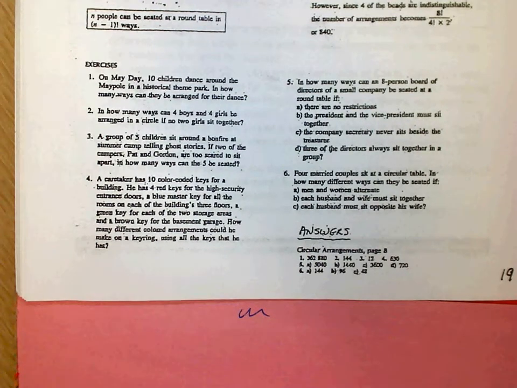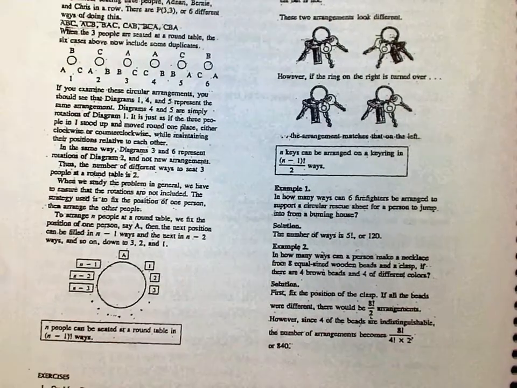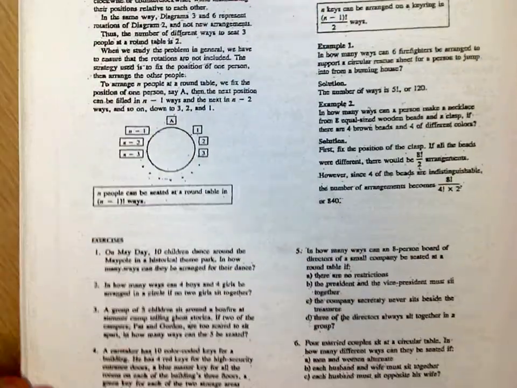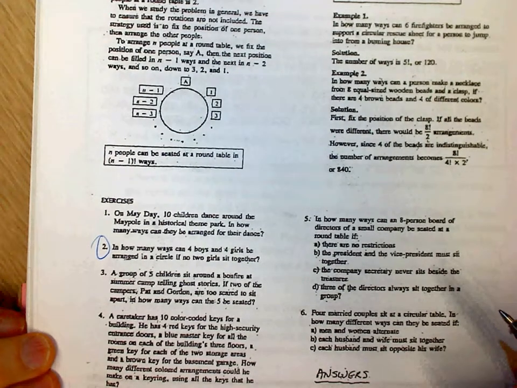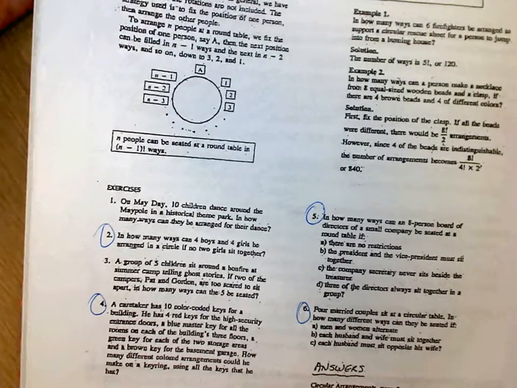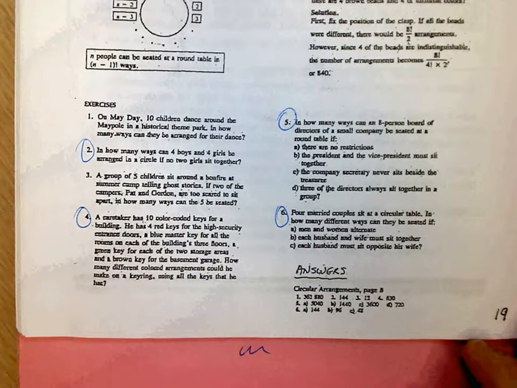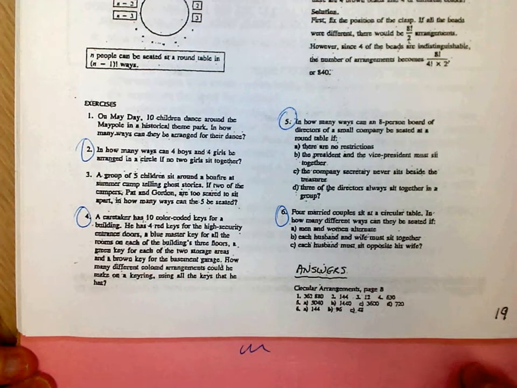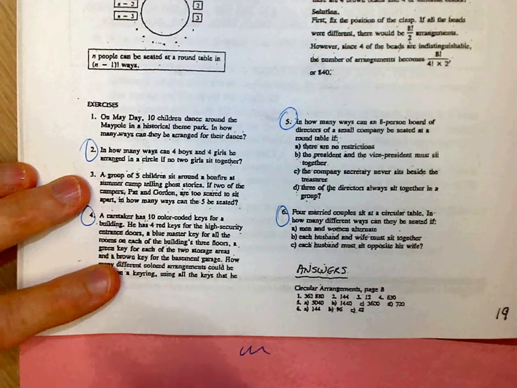Okay, so now we're going to start taking up the questions on circular arrangements. Any homework questions? So my understanding it's 2, what else? 4, 5, 6. They're very hard, and I understand why there would be so many questions because most students have many questions on circular arrangements. Let's look at number 2.